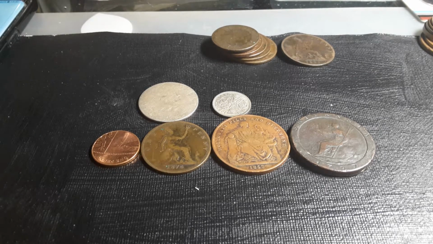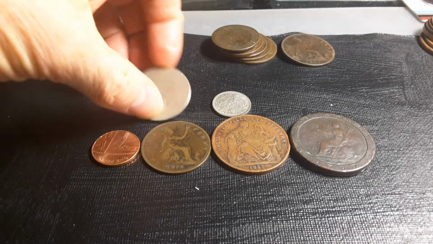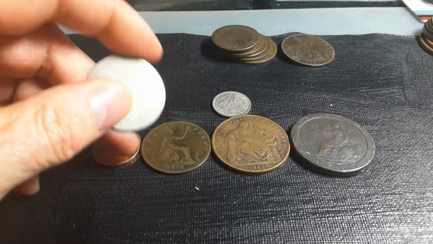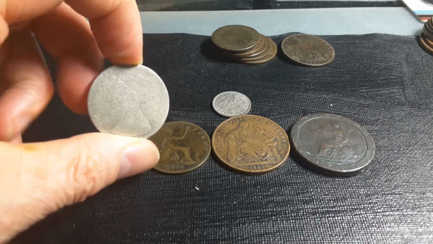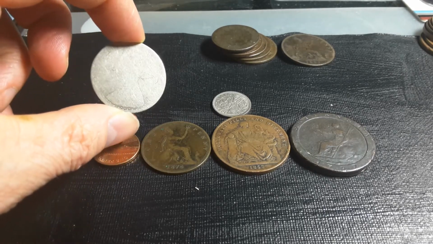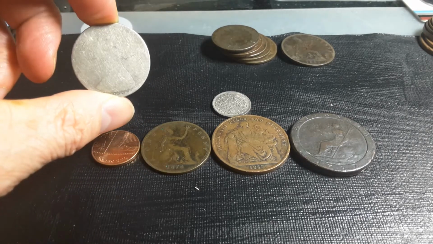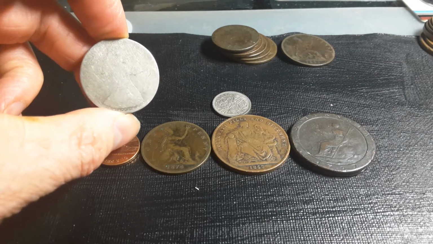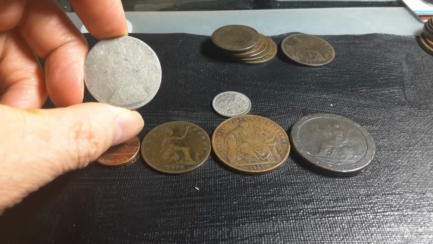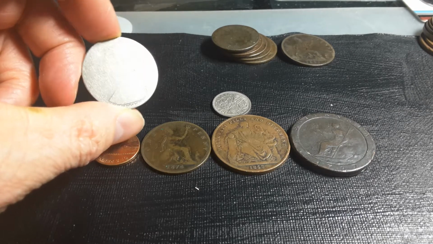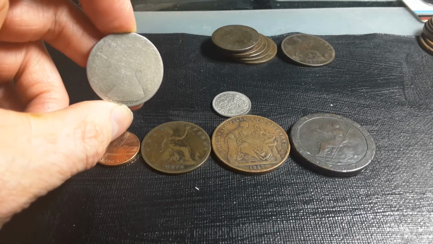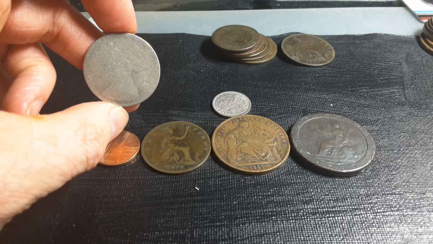But in the past, basically, inflation was based on silver. So here we have a very worn silver half crown. You can just barely see Victoria. And in the past, inflation happened either because of metal scarcity, or also deflation as well, or a reduction or increase in the quality of the silver or gold in the actual coinage.